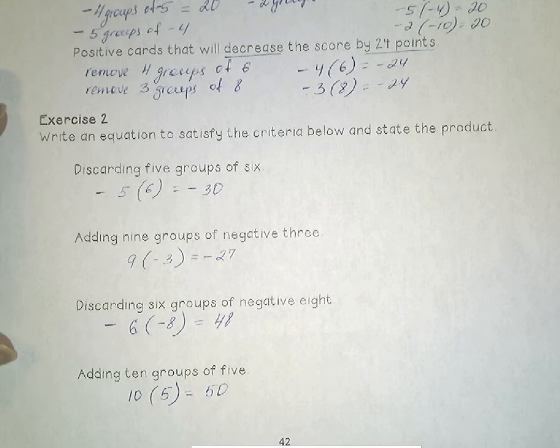Okay, that is our lesson 10. Please make sure to understand how that multiplication works. Again, the rules for multiplication of integers or any rational numbers: different signs, when we multiply numbers with different signs, our product is negative. When we multiply numbers with the same sign, our product is positive.